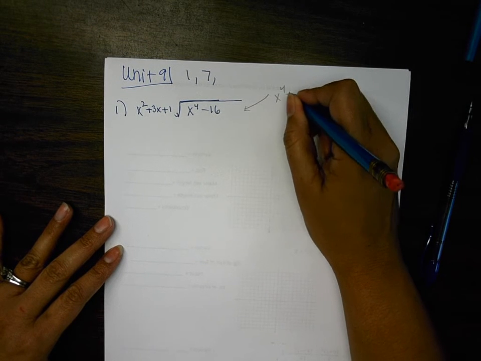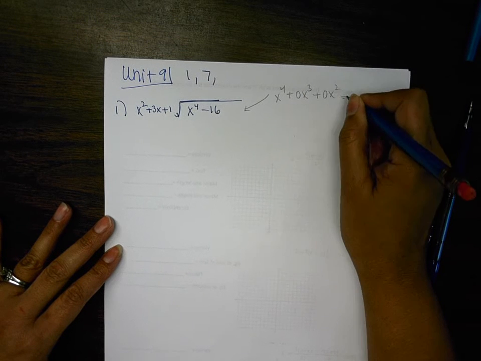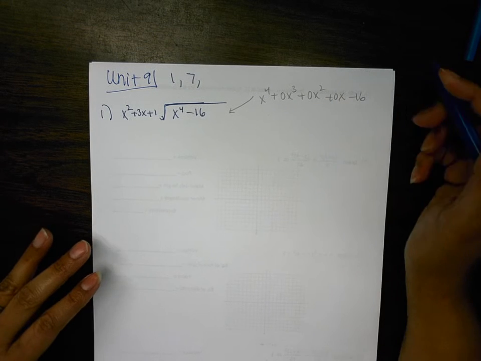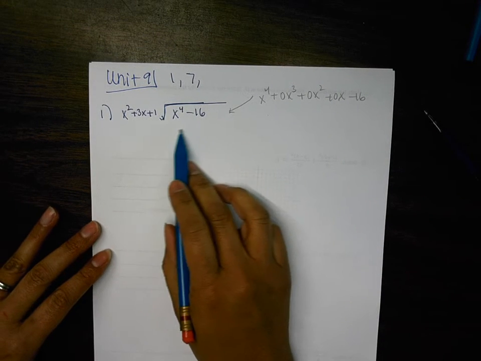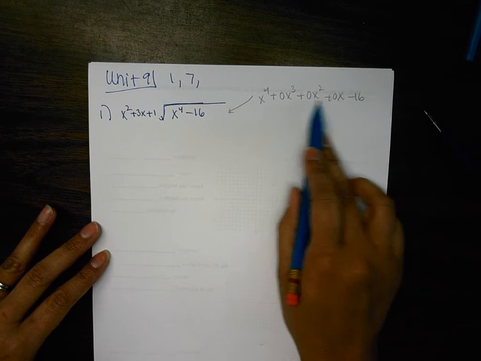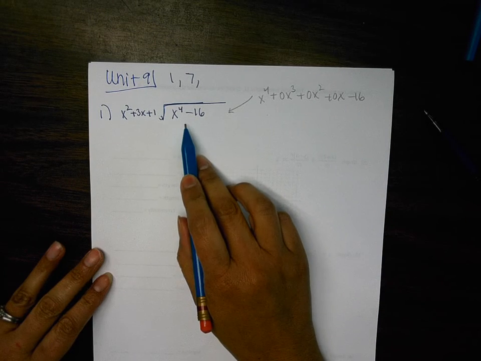We've done them before, or some of your teachers may have done this last year, x to the 4th plus 0x cubed plus 0x squared plus 0x minus 16, and then did long division. Do you want me to do it this way and just know things are not going to line up, or do it this way so that things do line up?